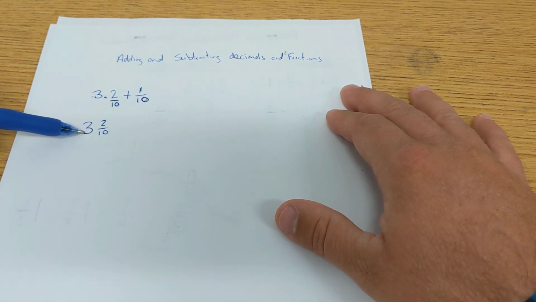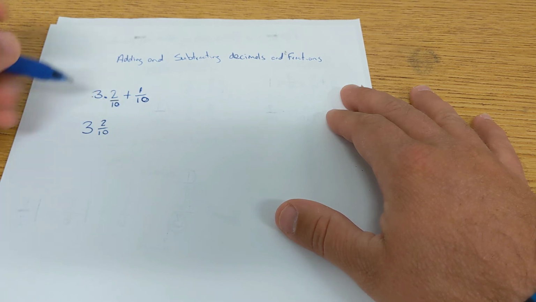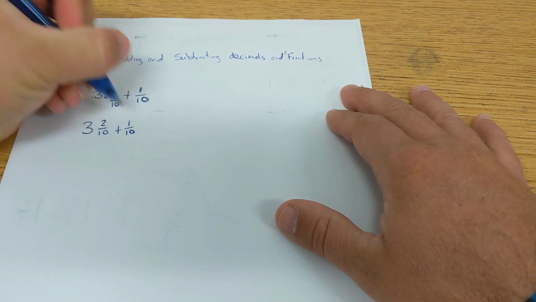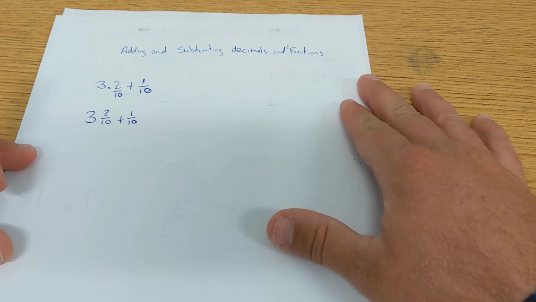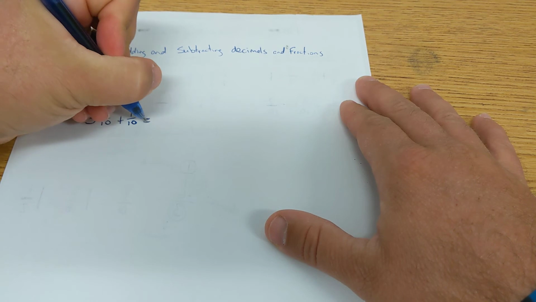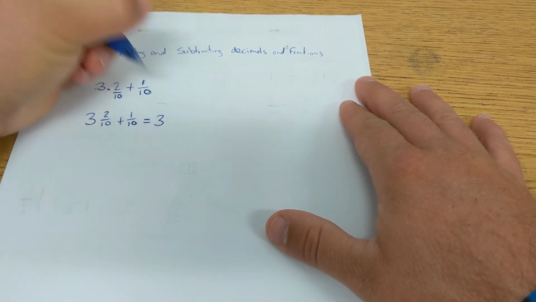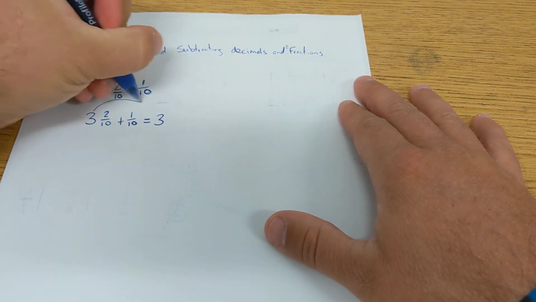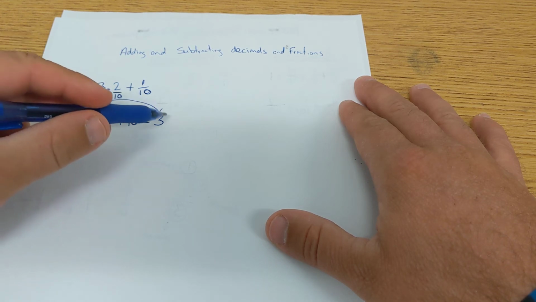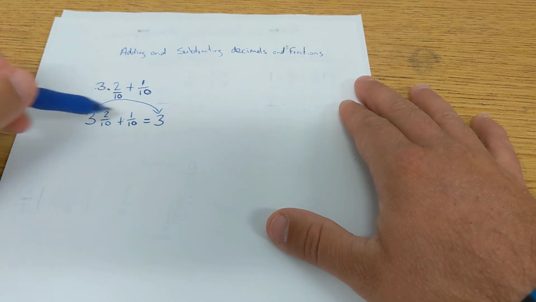So there's my 3, my whole number, and my 2/10. 3 and 2/10 plus 1/10. So we just drop that other one down. Now, when we get here, we're going to carry our whole number over. Just carry it on over. If you have a whole number on this side, we add our whole numbers together and place them over here. But for this instance, we don't.